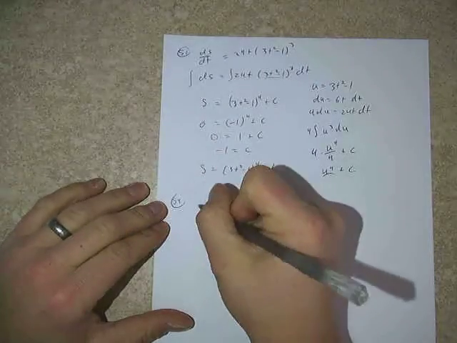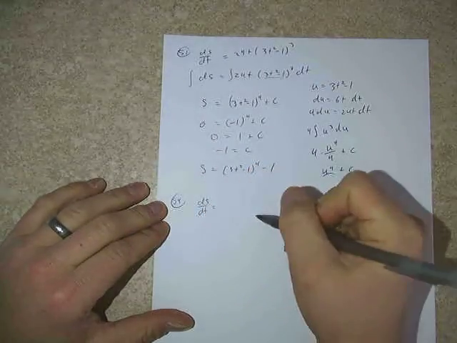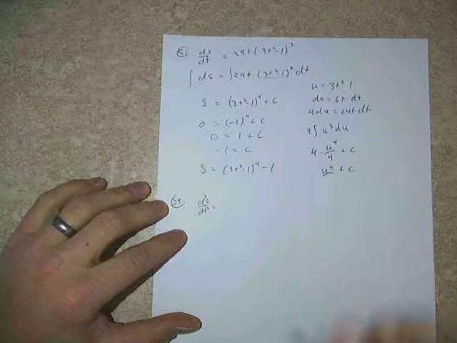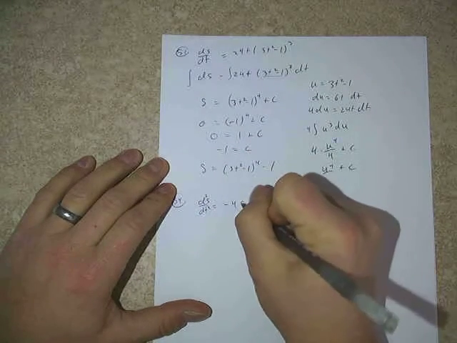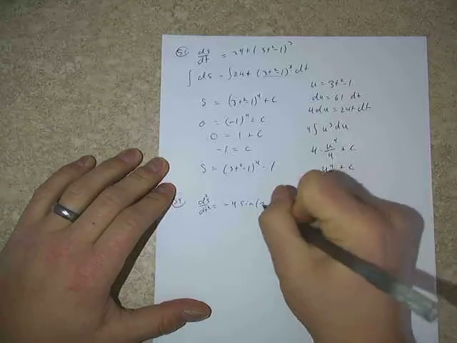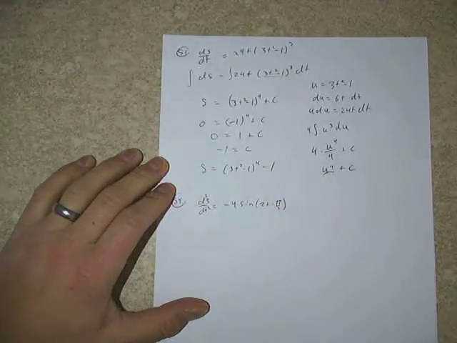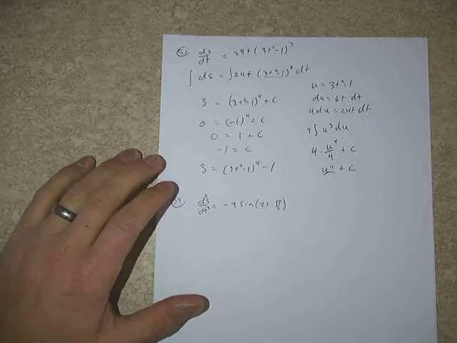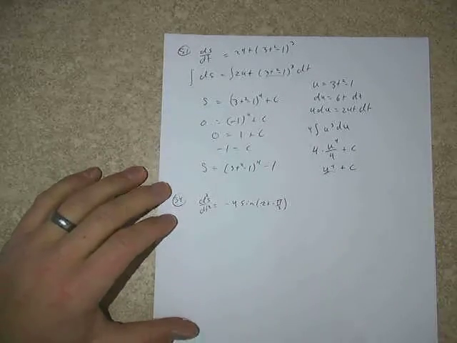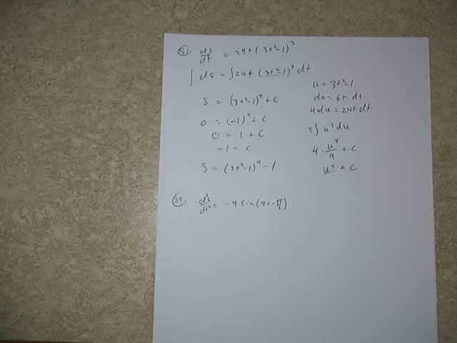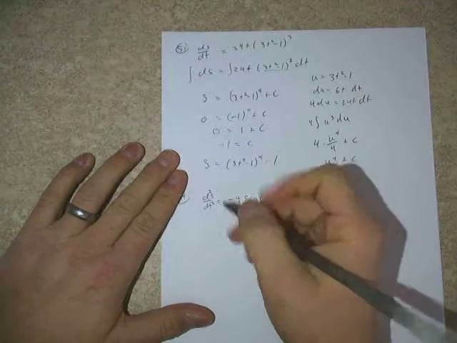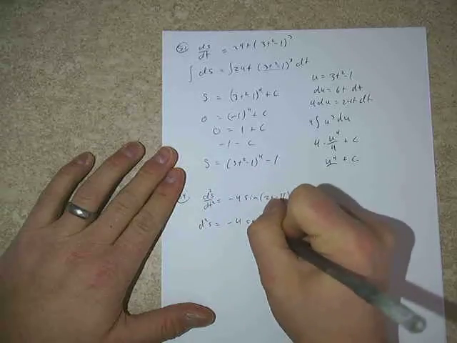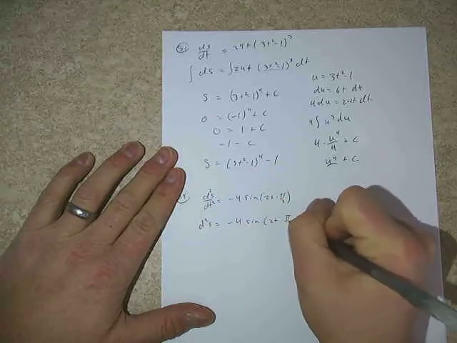54, another differential equation. This time it's ds dt equals negative 4, nope, that's the second derivative one. So we have negative 4 sine of 2t minus pi over 2, and that's it, right? If we're going to solve this, we have to do essentially what we did before twice, because we have to anti-differentiate just to get back to our differential equation here instead of our second derivative equation here.